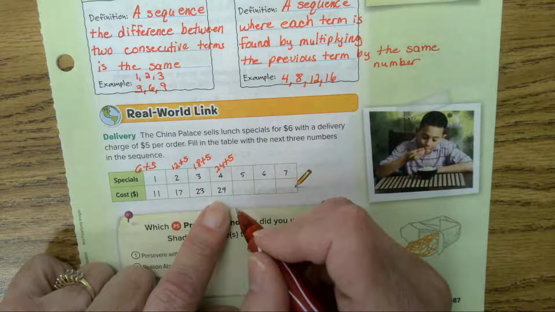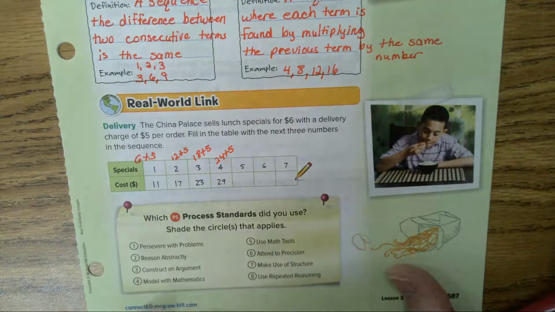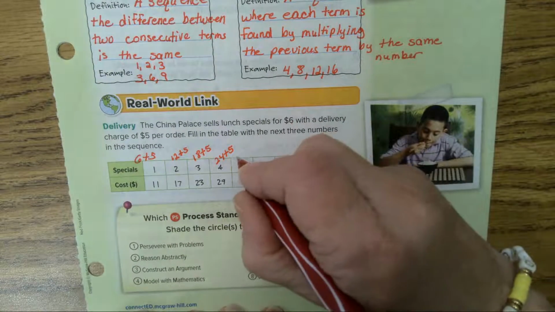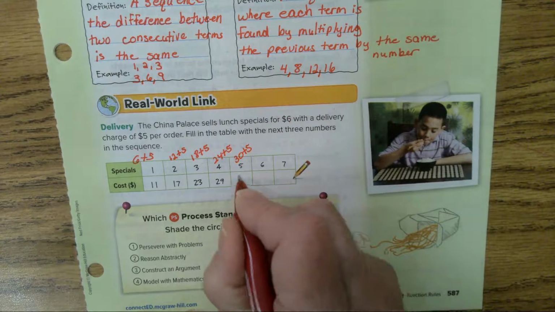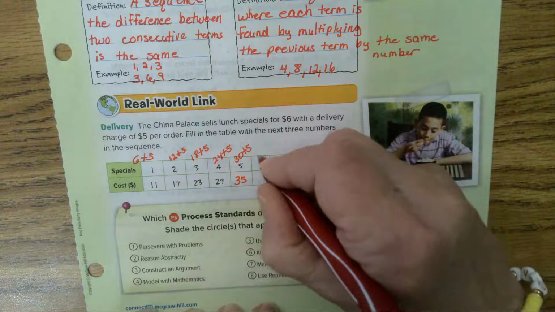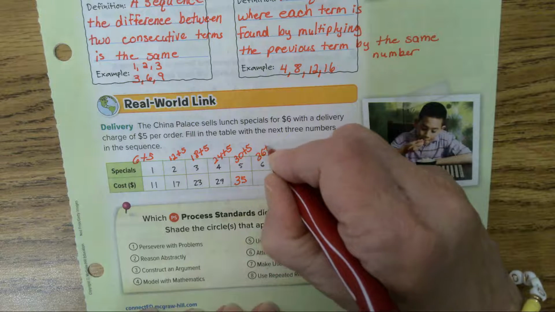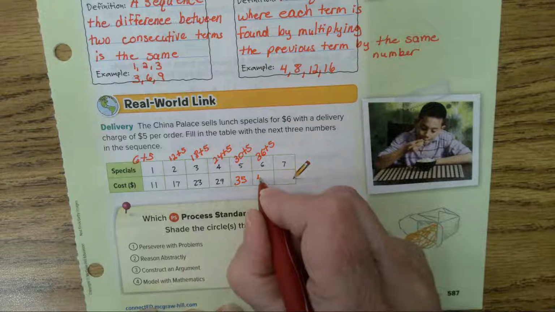Do you see the pattern? So, if you're getting 5 lunches, 5 times 6 is what? 30. Plus the delivery, what's the answer going to be? 35. 6 times 6 is 36, plus 5 is 41.